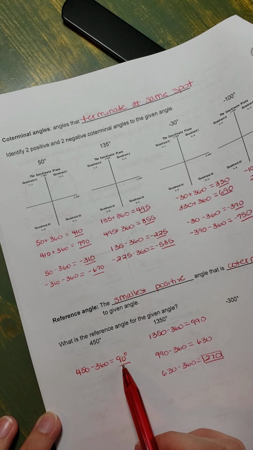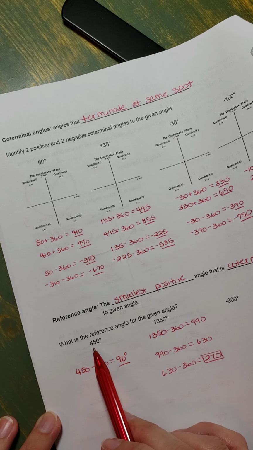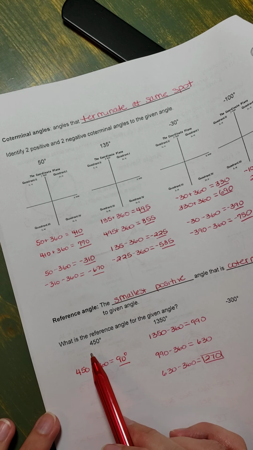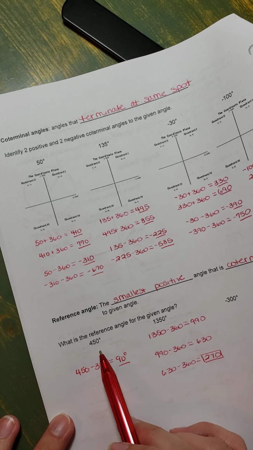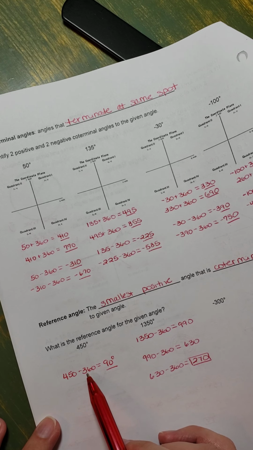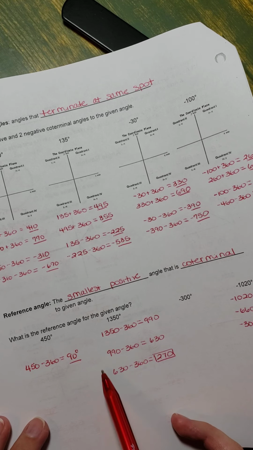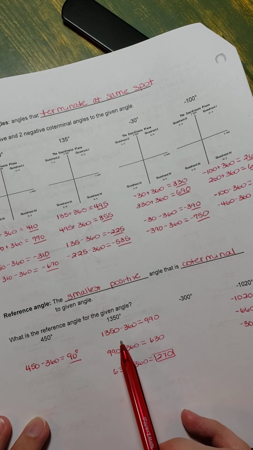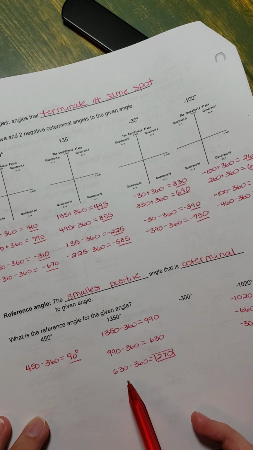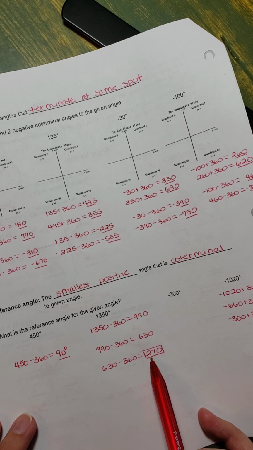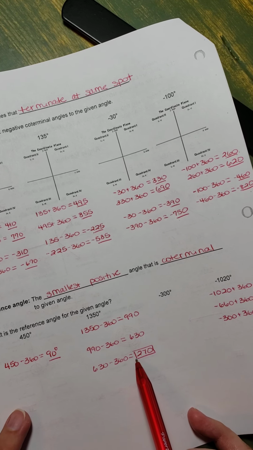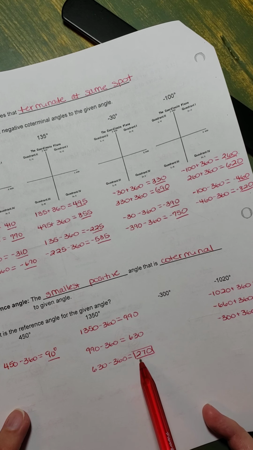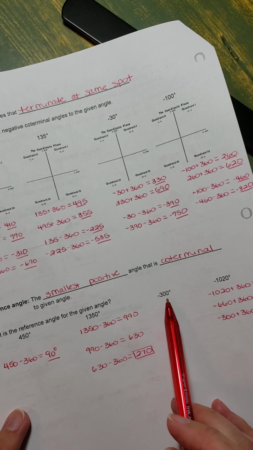One person can rotate 90 degrees, someone else can rotate 450 degrees, and they're going to end up at the same spot. I simply had to take this number and make it smaller to fit between 0 and 360. 1,350, that's obviously bigger than 360, so I have to keep subtracting 360 until I end up with an answer that's within one rotation of the unit circle. So I do that a couple times, I end up at 270 degrees.